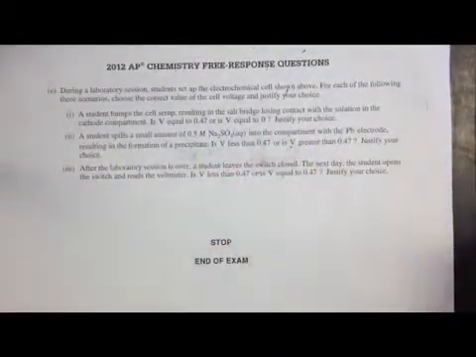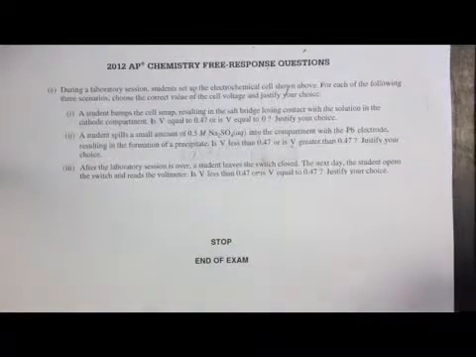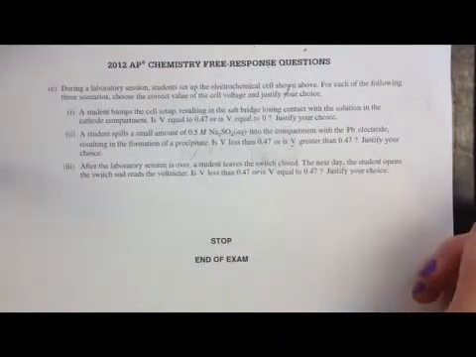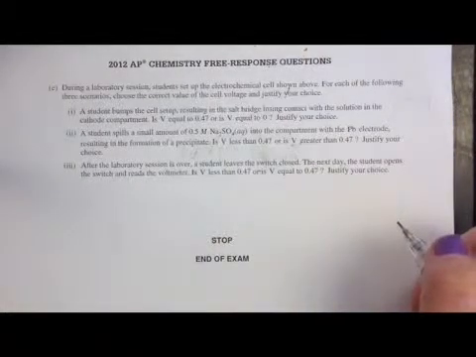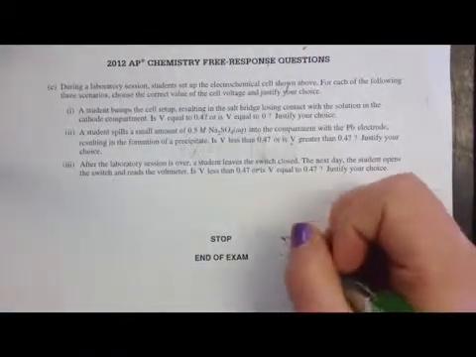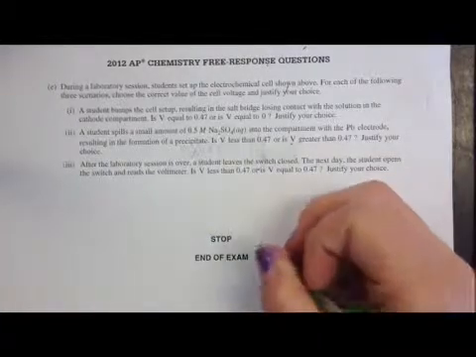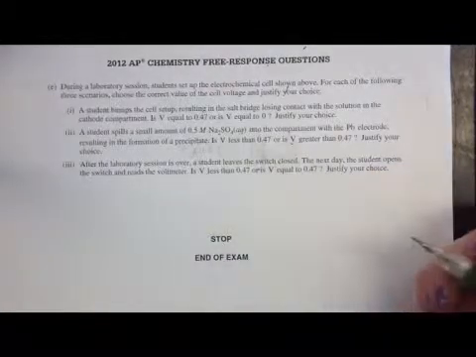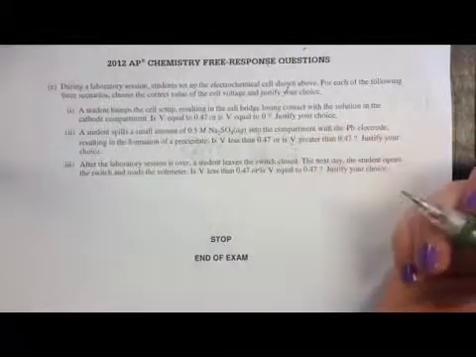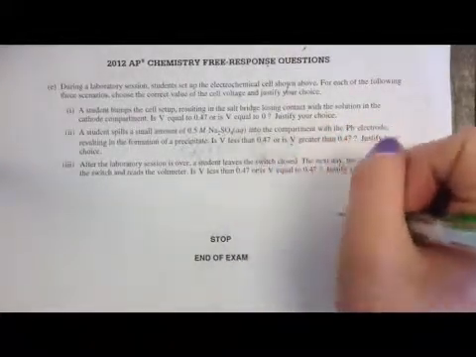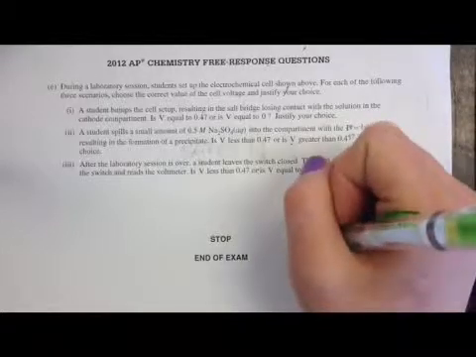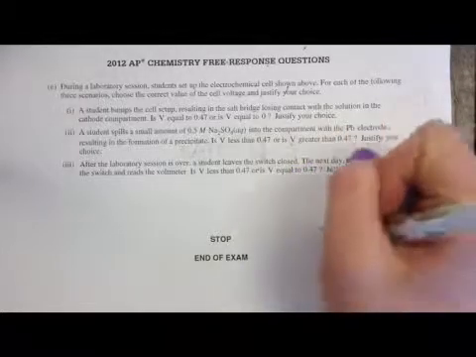So in III, it says, after the laboratory session is over, a student leaves the switch closed. The next day, the student opens the switch and reads the voltmeter. Is the voltage less than 0.47 or is it equal to 0.47? So the voltage will be less than 0.47, which can be calculated using the Nernst equation. Since the concentration of lead will increase over time and the concentration of copper will decrease over time, it'll cause the voltage to decrease.